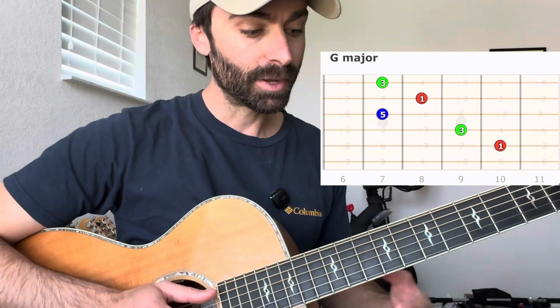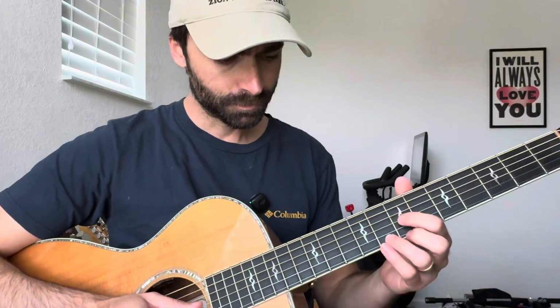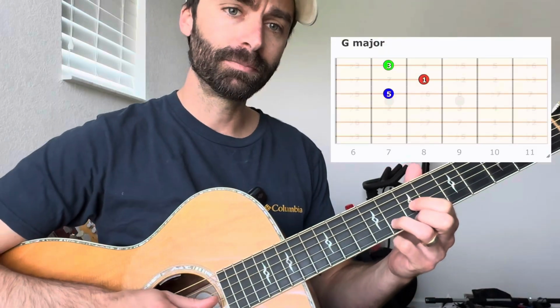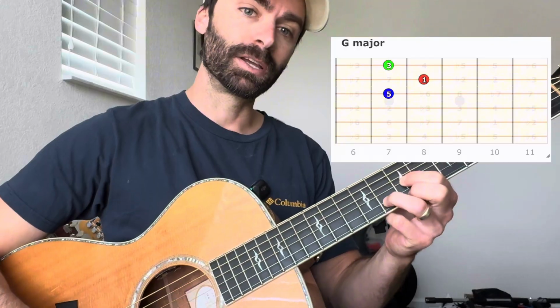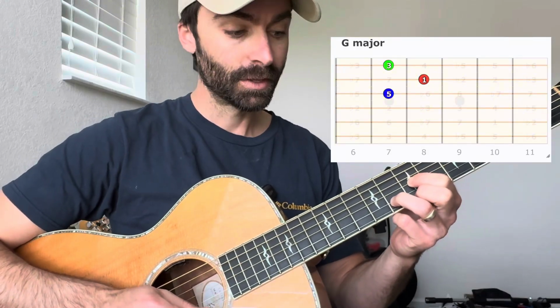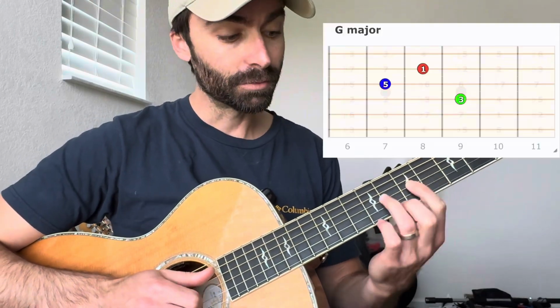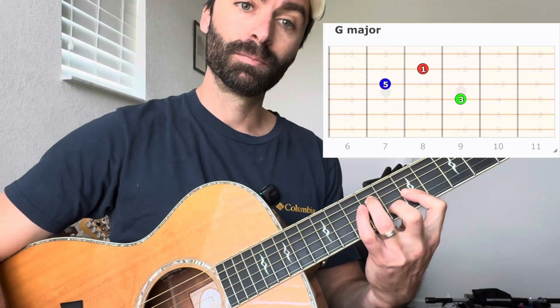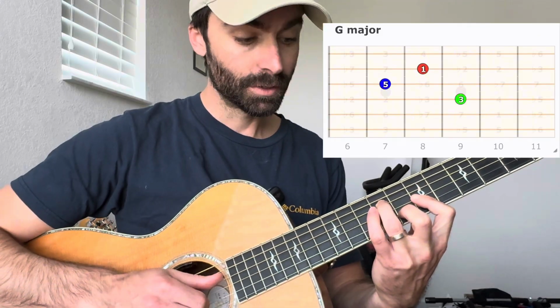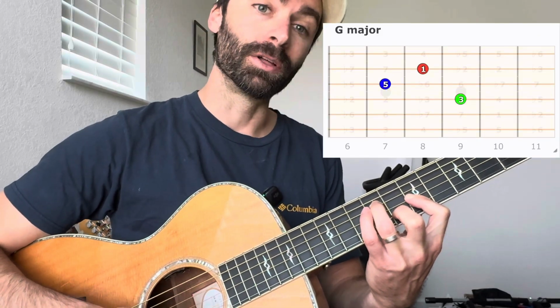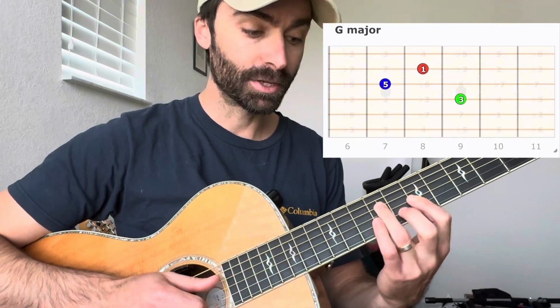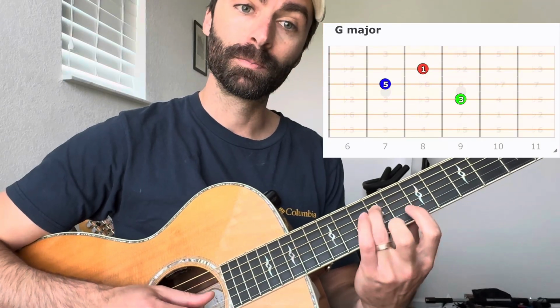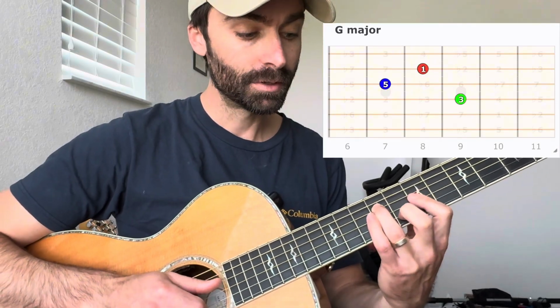The great thing about this C shape is there's a triad on every set of strings. If we started at the bottom, it actually looks like a D major chord. And then the next set of 3 strings brings us to what we call a first inversion triad, because it's got the 3rd, B, on top.